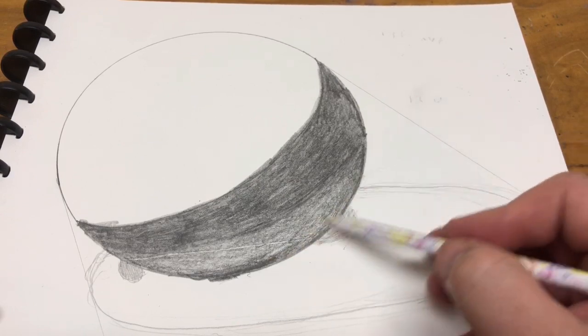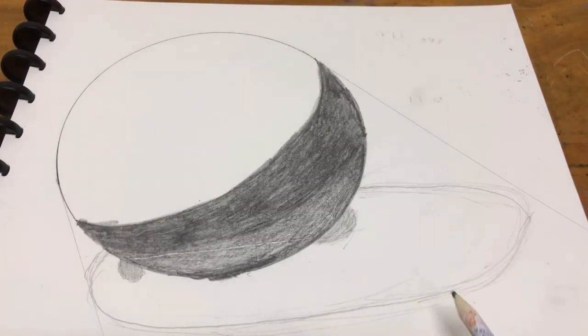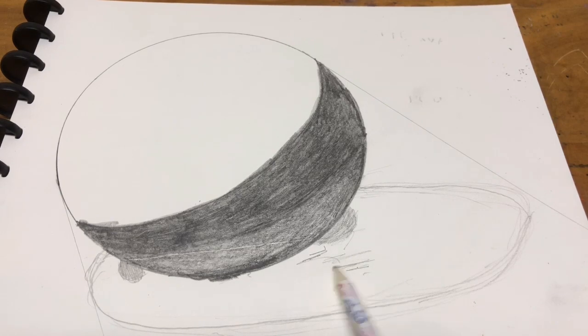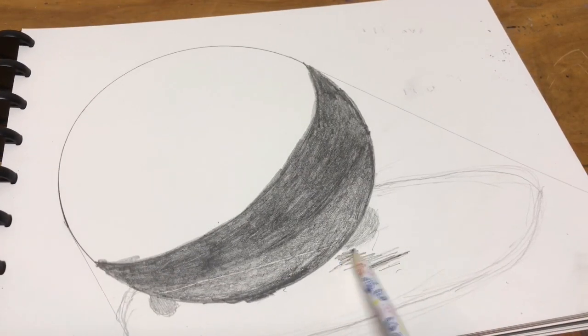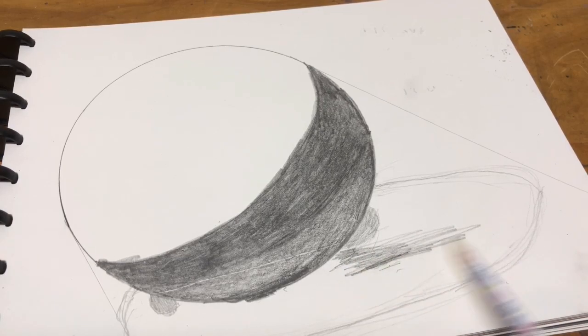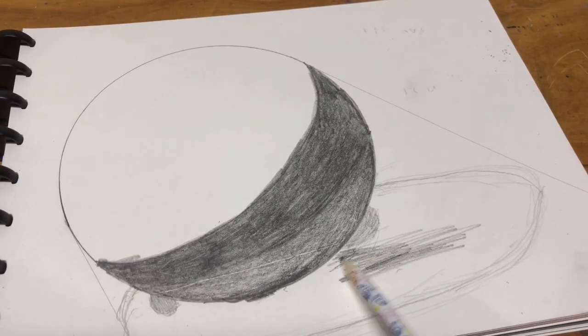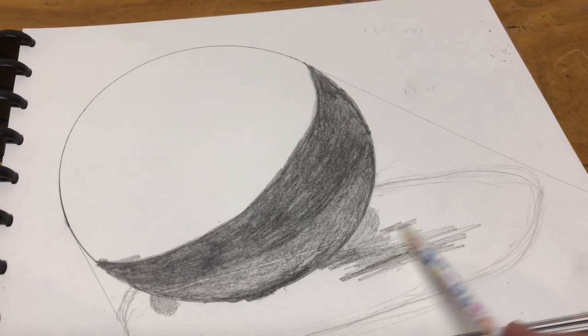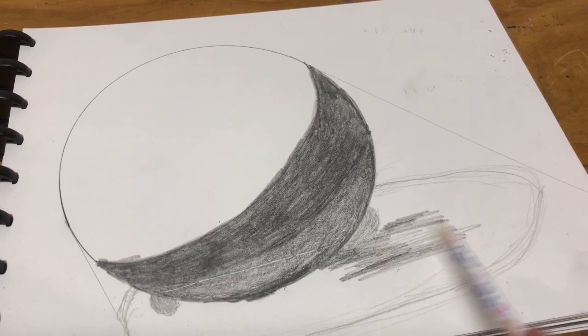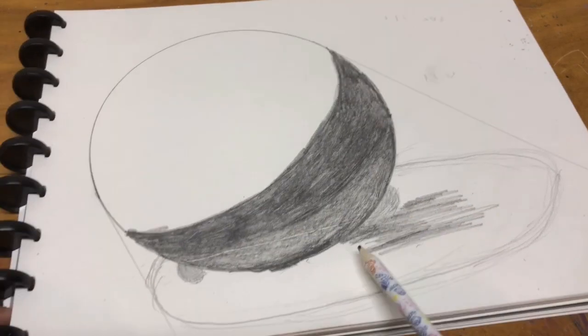Hope you are too. Now as we go across here, we're going to start building up our values, similar to the way we did with the sphere. We're going to use a similar value to what we were using there in the reflected light. Now I'm going to start blending in here.